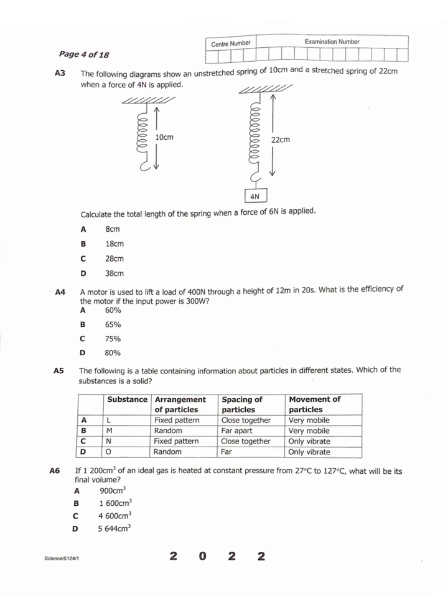So what over 6 newtons? Okay, so what we are going to do is, let's subtract 10 centimeters from 22 centimeters. So we can see that 12 centimeters was the length that was stretched when 4 newtons was added.